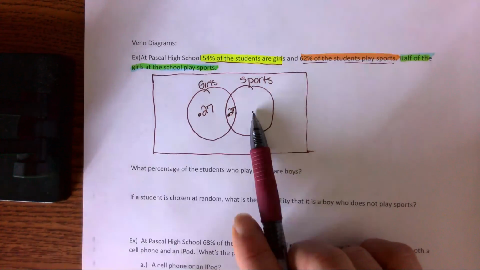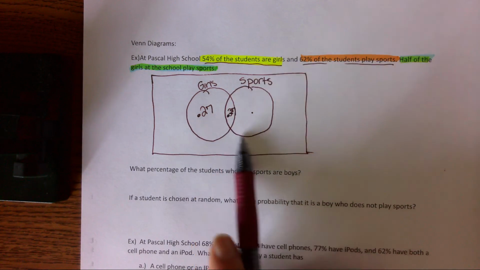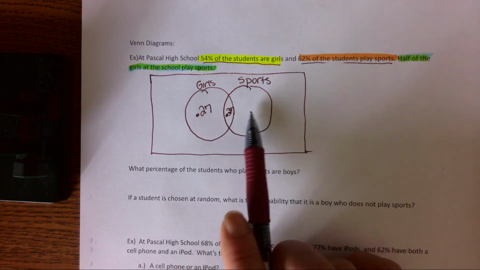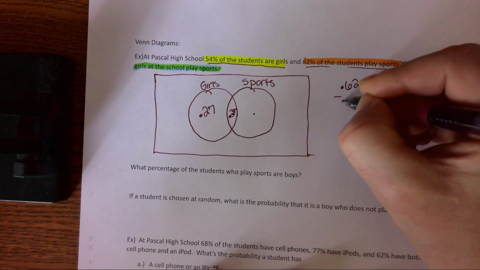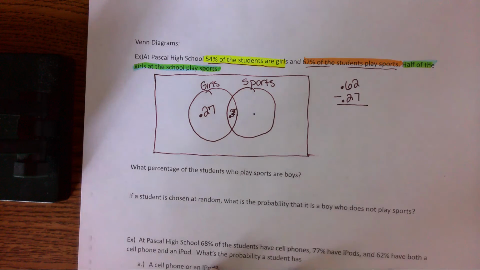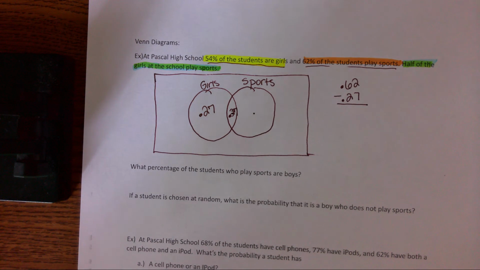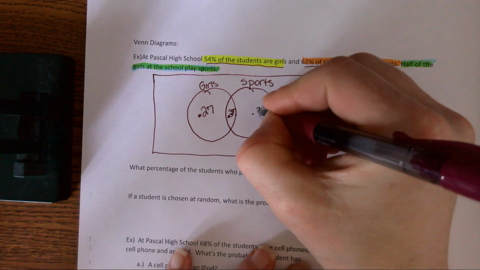Now, if 0.62 is this entire circle, what's this part over here? What is it? 35. Oh, is it? 35. Okay.